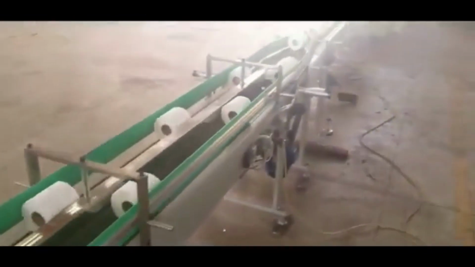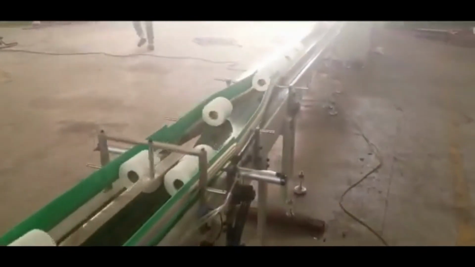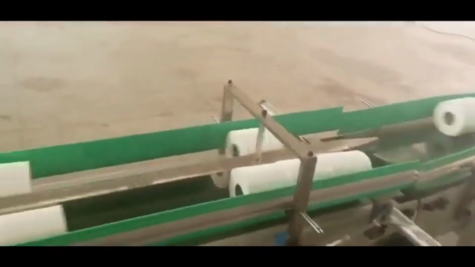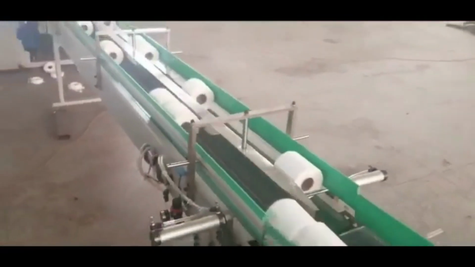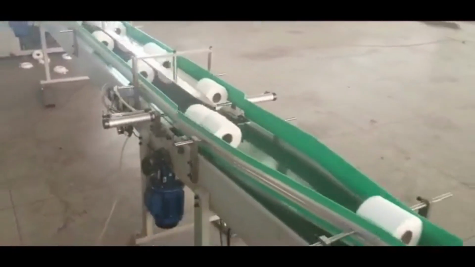When selecting machines for your factory, prioritize quality, efficiency, and reliability. Consider factors like production capacity, energy efficiency, and maintenance requirements.